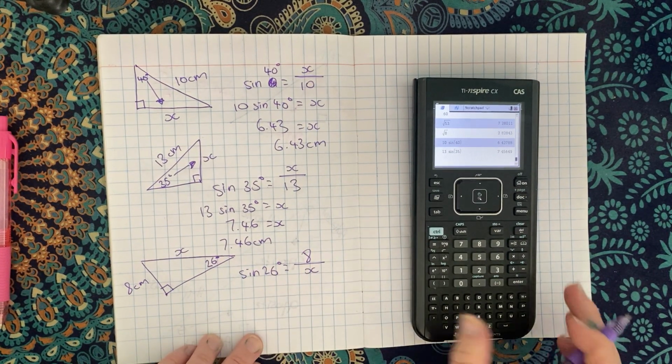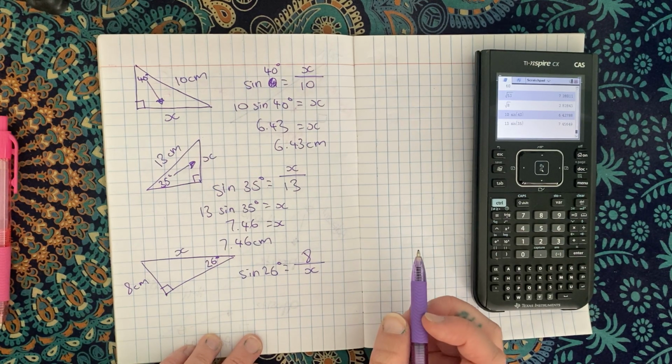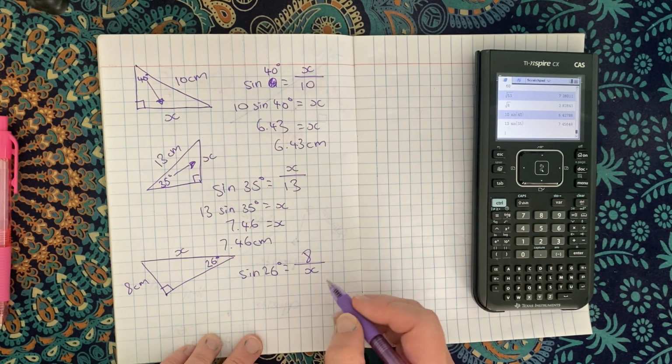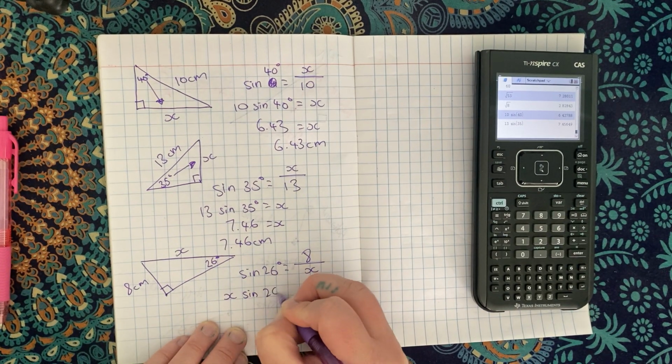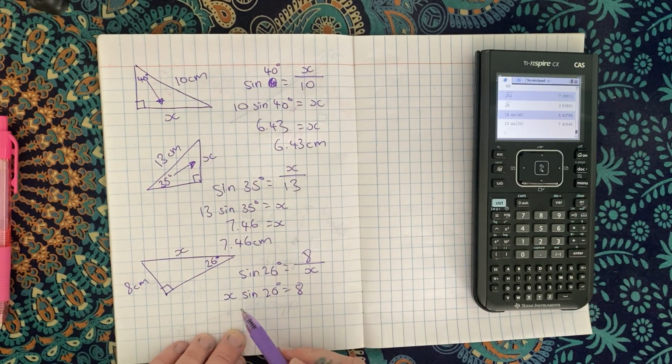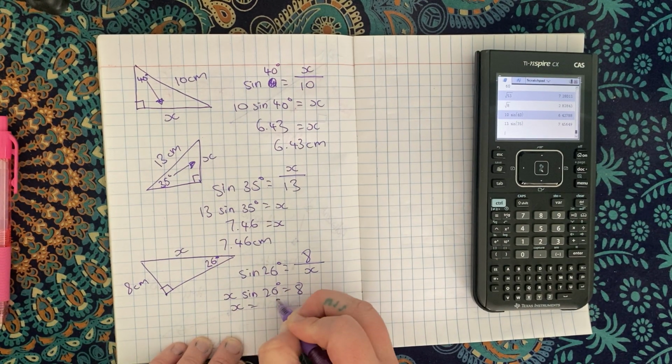Now this time my x value is on the bottom of my fraction. So I'm still going to do exactly the same thing. I'm always going to move the bottom of my fraction first. I'm not going to try and do anything with the top because that's when I'll make mistakes. So again, I'm going to bring this across as a multiplication. And then I'm going to bring this over here as a division, because if x is multiplying sine 26, I want to get rid of it because I want to get x by itself. The opposite of multiplication is division.